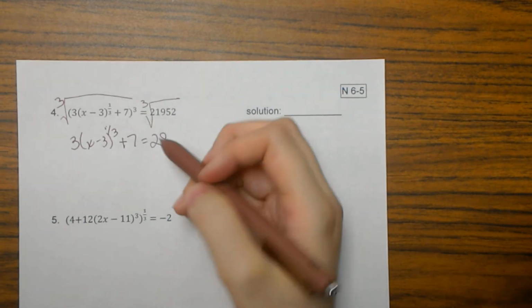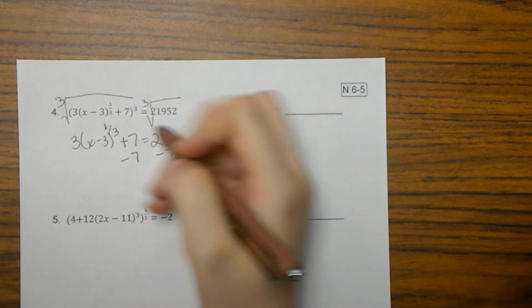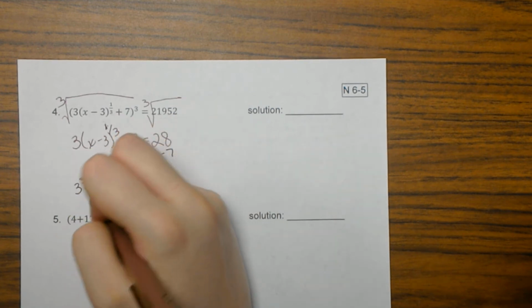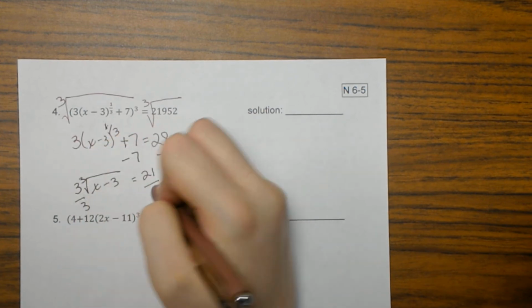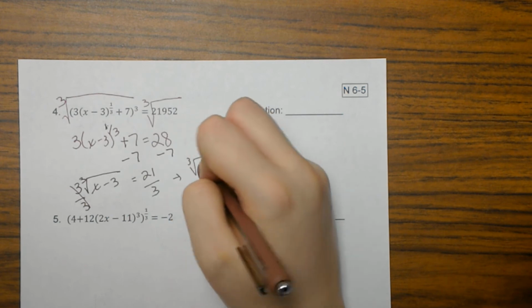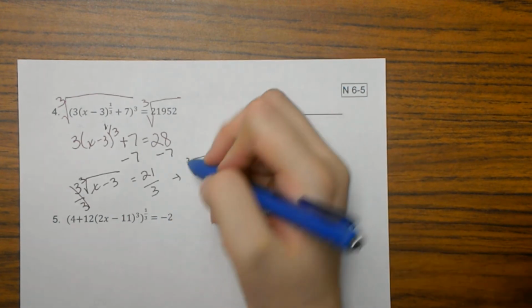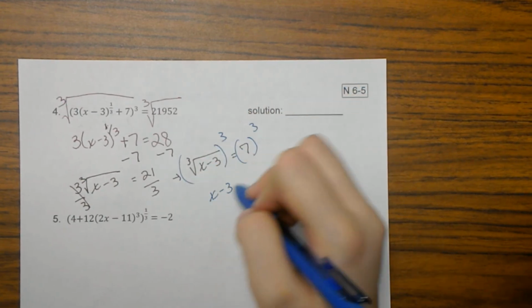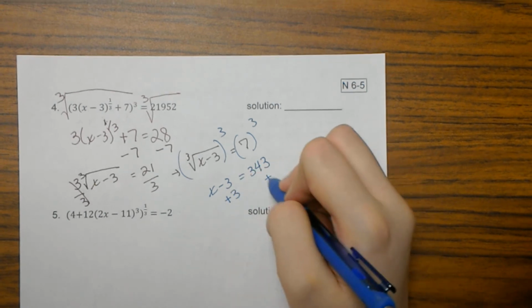So now it becomes a problem like we had previously. I'm going to subtract 7. Divide by 3. And then cube. And then add 3.